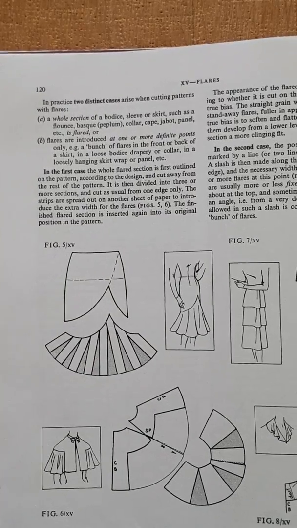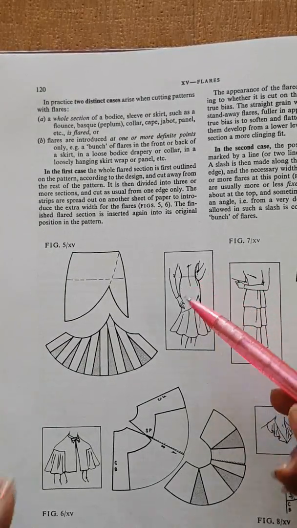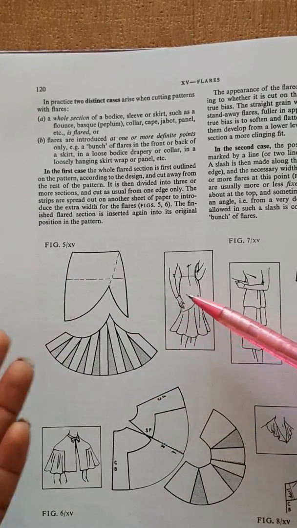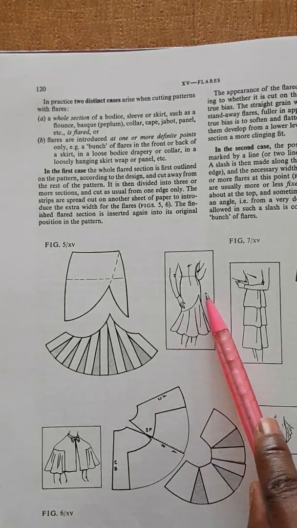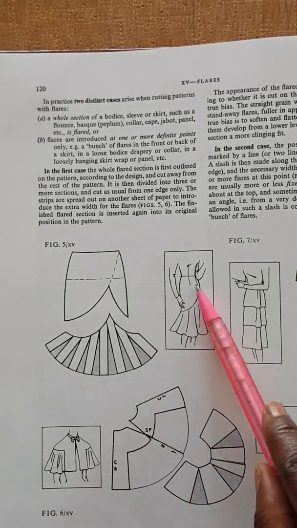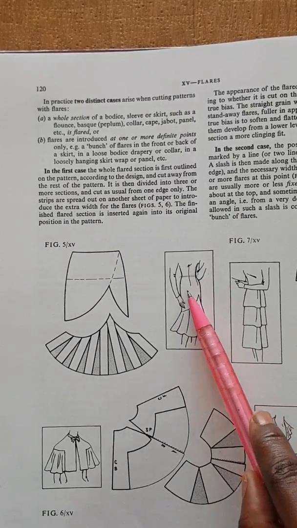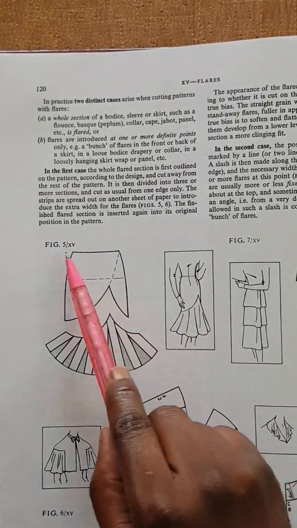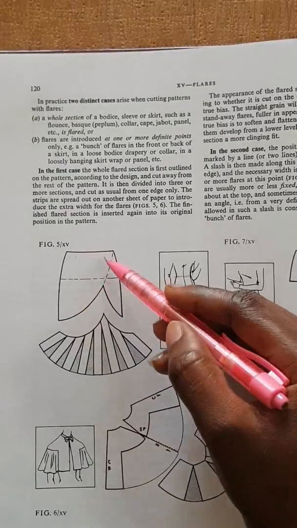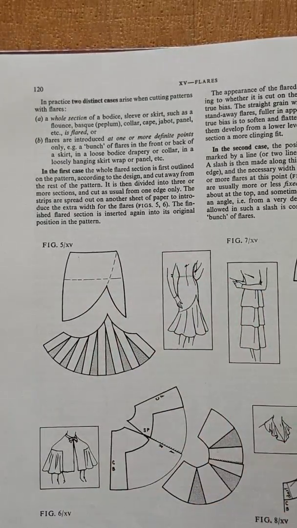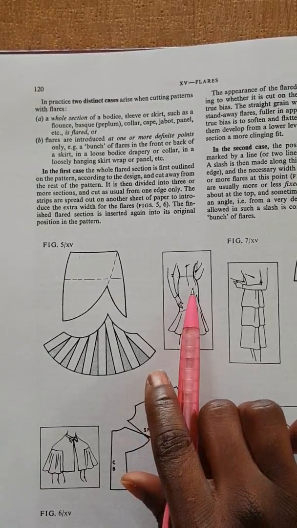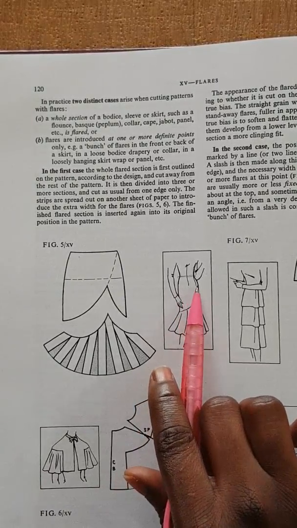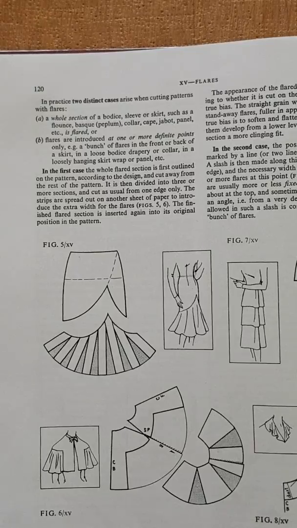Okay, for instance, this is a dress. Natalie has only illustrated the lower part because she was talking about flare in this case. Looking at this diagram, this is the dress. You can see that the dart is shown. But on the pattern, she didn't show that the dart was held. The dart was not eliminated. But looking at the finished garment, the darts were held.